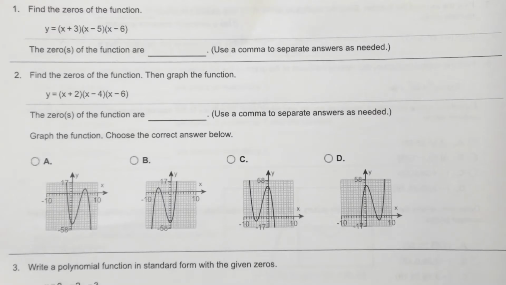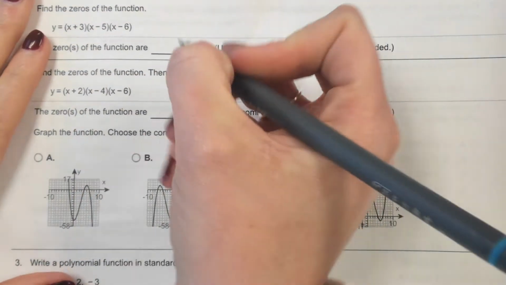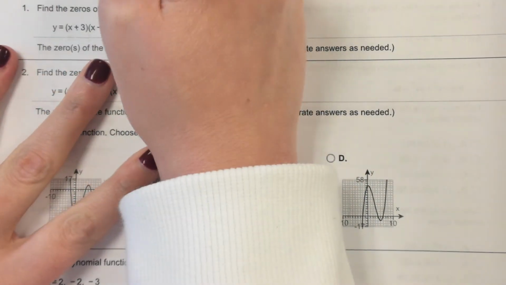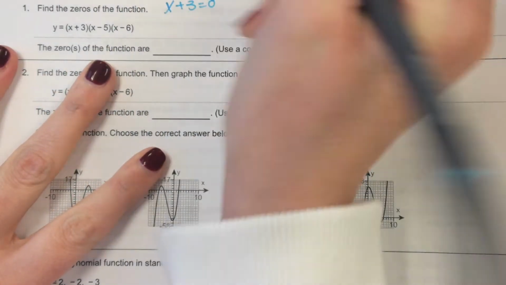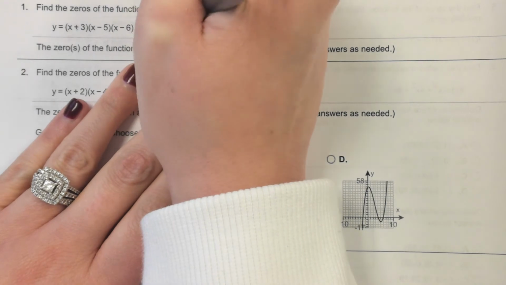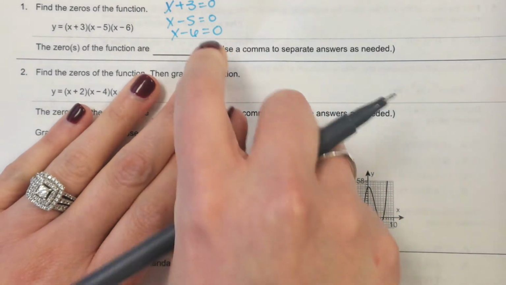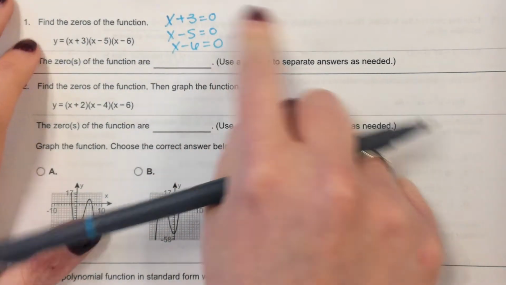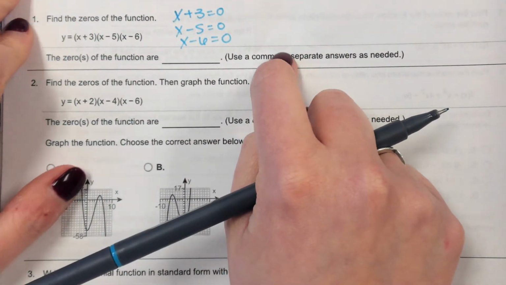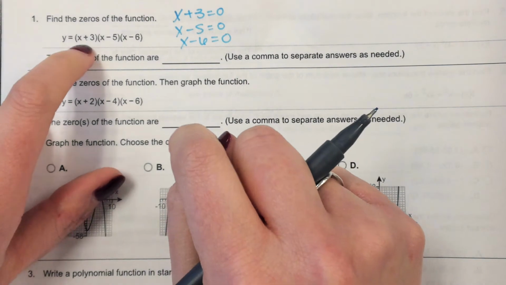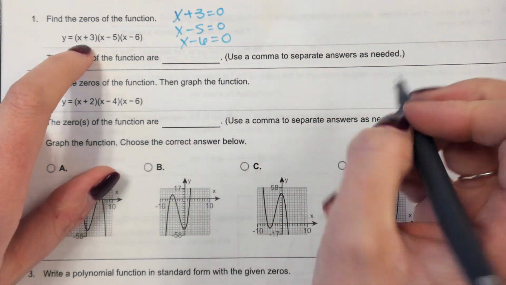Okay, so number one, we're given the factored form of a polynomial, and it says to find the zeros. So we do this the same way we found the zeros, or the solutions, of our quadratic equations in the last unit. You just set each of these equal to 0 and solve. I'm not going to write out all the work because I don't think you guys need it. You know, if you subtract 3, you're going to get -3.